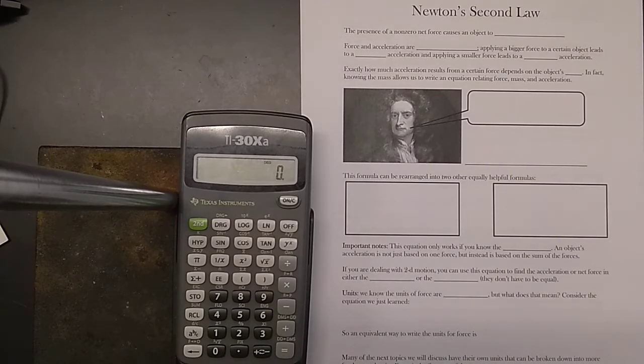In some of the last videos, we talked about Newton's first law, which is the idea that a body at rest will remain at rest unless acted upon by an outside force, and a body in motion will remain in motion unless acted upon by an outside force. Newton's first law and Newton's second law ultimately kind of say the same thing. Today we're going to look at what Newton's second law actually says.